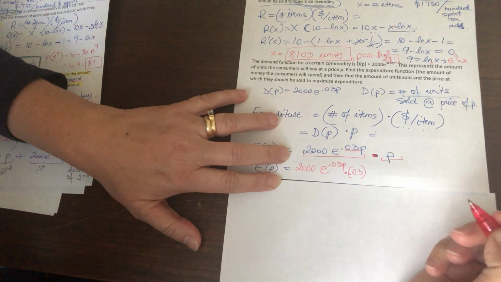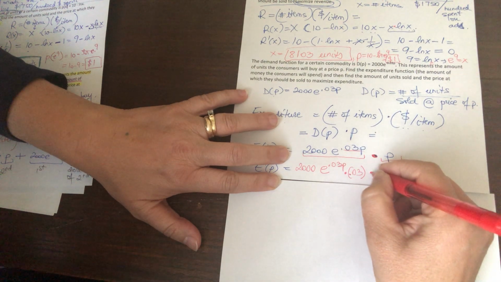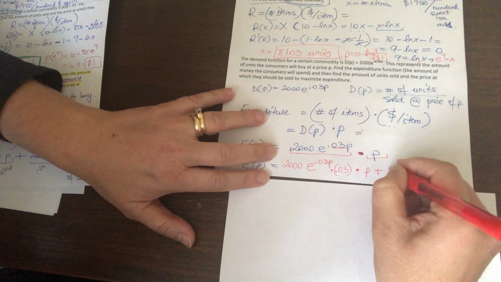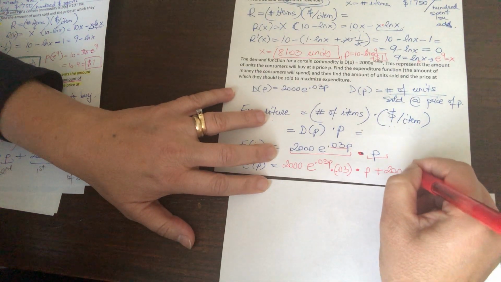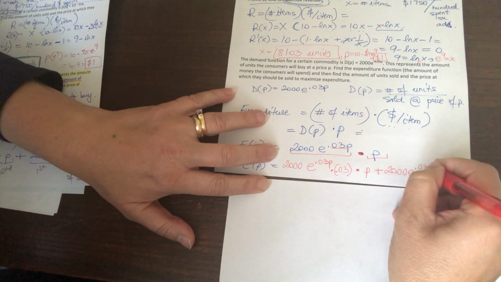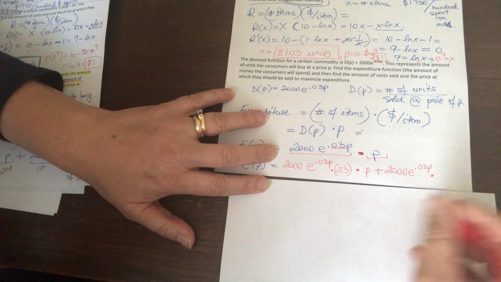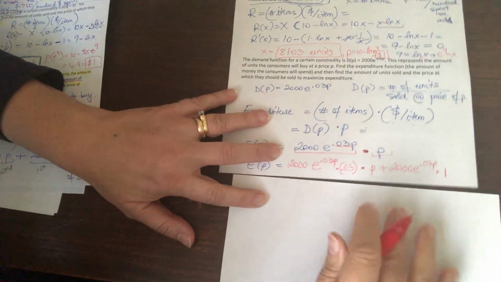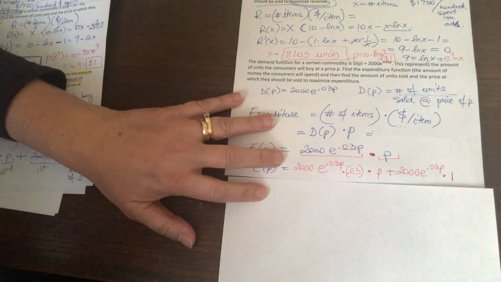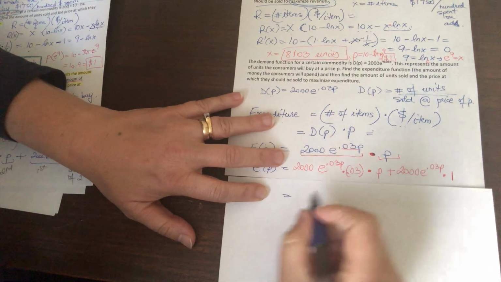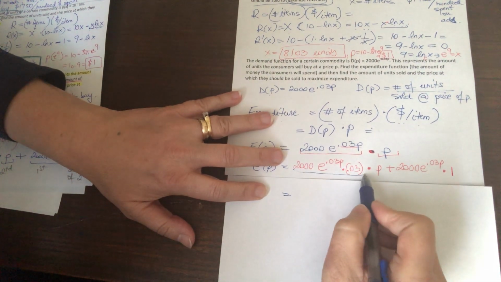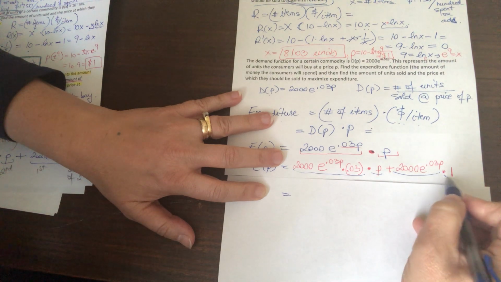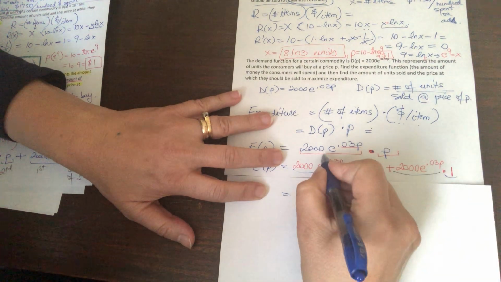Okay? That's the derivative of the first, times, leave the second factor alone, plus, leave the first factor alone, times the derivative of the second factor, which is 1. Okay, so that's the product rule. Again, that's the derivative of the first times the second, plus, leave the first alone, times the derivative of the second.